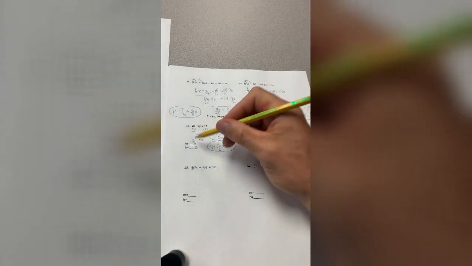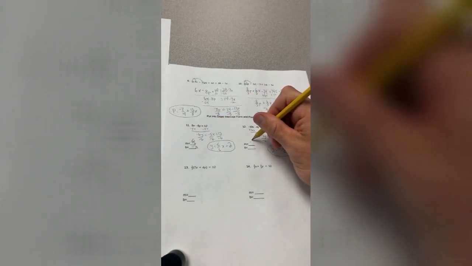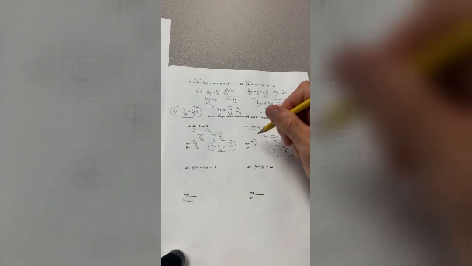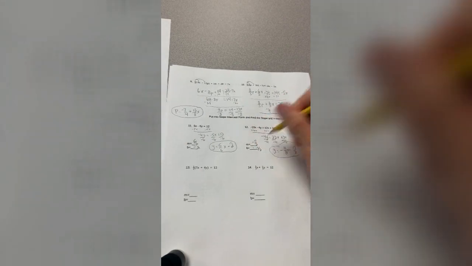So I need to see this, then I need to see these. My m is negative 11 halves. My b is negative 17 halves.